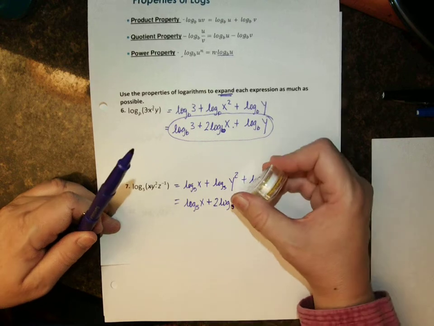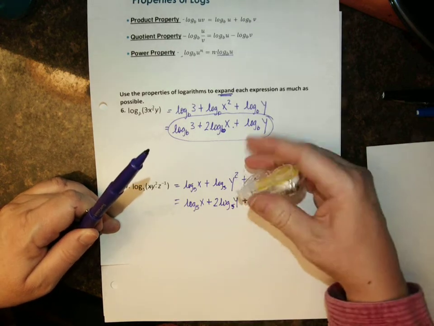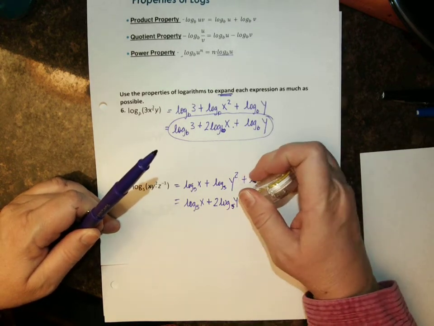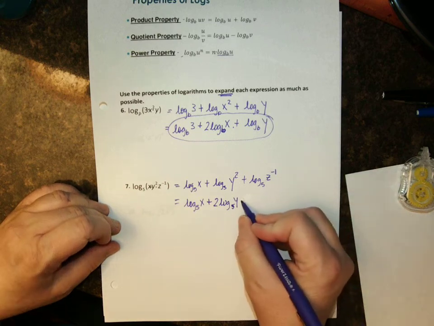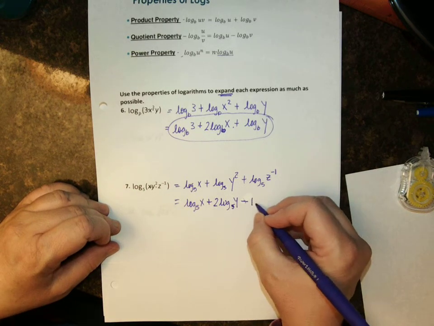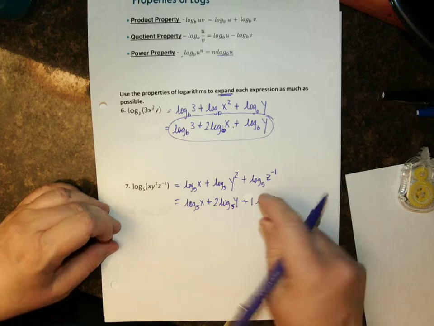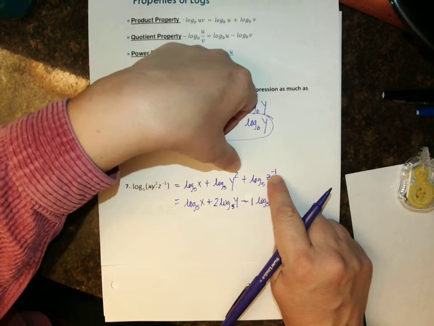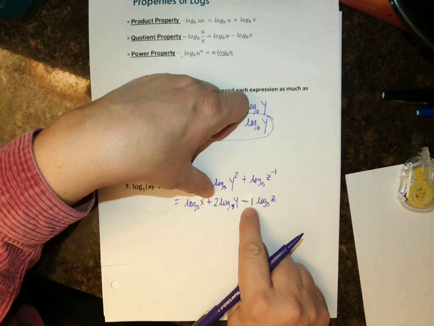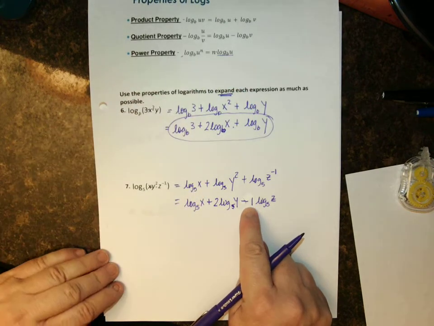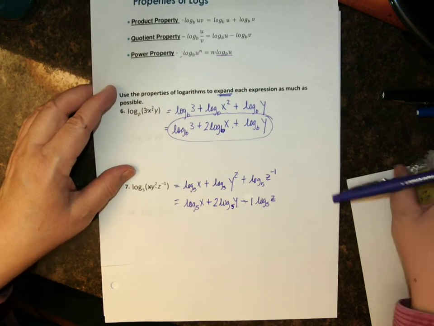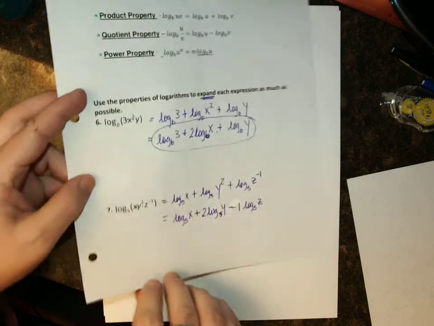So the good thing about being at home is I have my whiteout handy. When I bring that negative 1 in front, then the log base 5 of z. So I use the power property to take the powers 2 and negative 1 and pull those powers in front and multiply by them. Good. Let's go ahead to the next one.